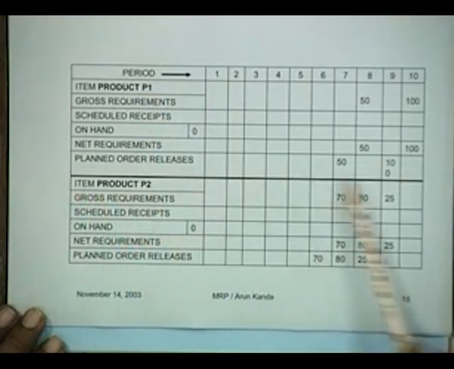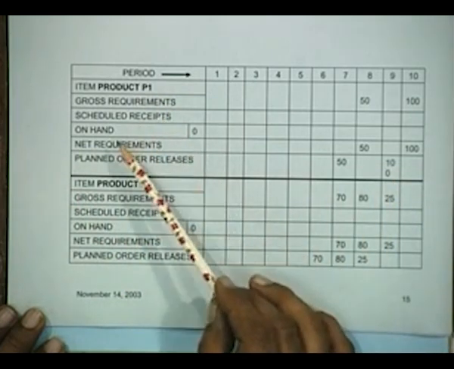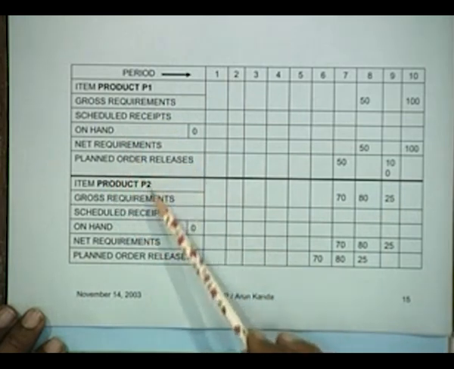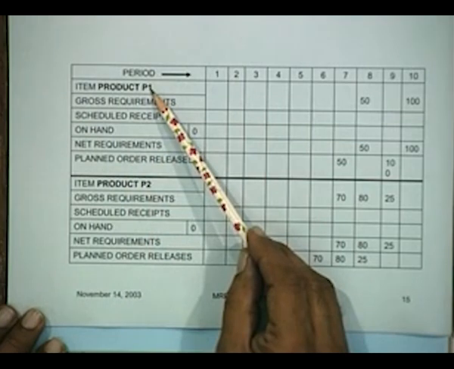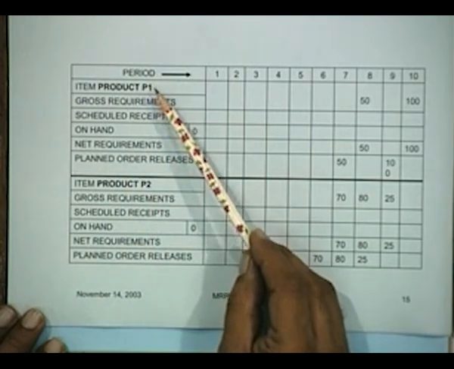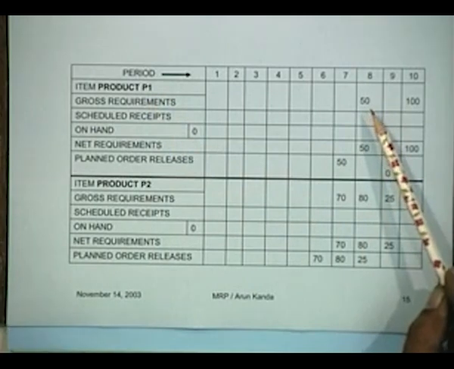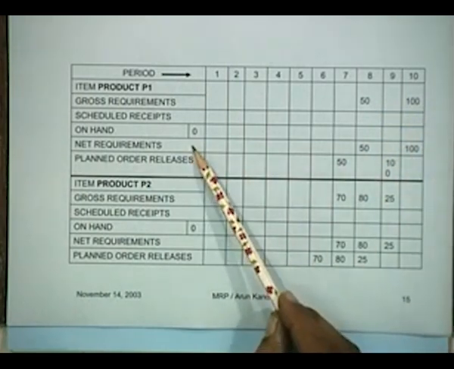We make a table like this in which we show the gross requirements, the scheduled receipts, the on-hand inventory, the net requirements and the planned order releases for each item. So as far as P1 is concerned, P1 has a master production schedule where the requirement is 50 in the 8th week and 100 in the 10th week, that's about all, and nothing is available on hand.